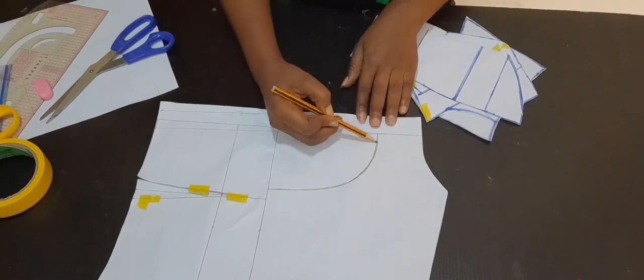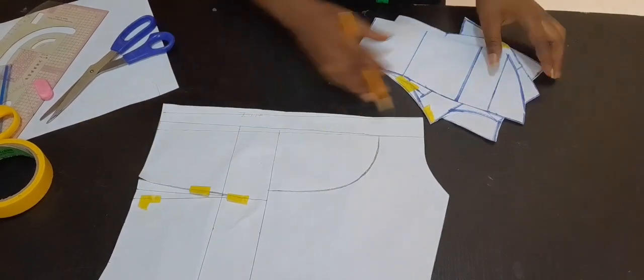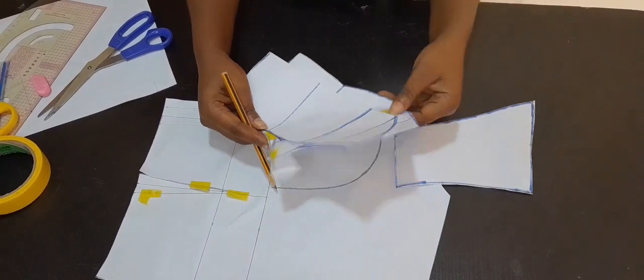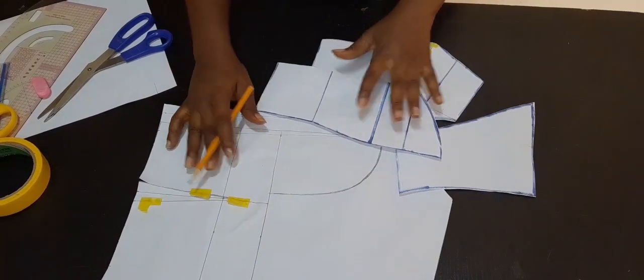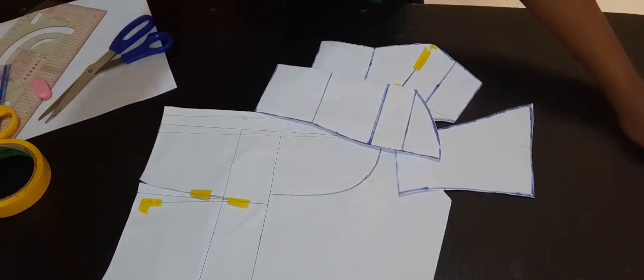If you actually want to know how to do this, you can just comment in the comment section, and then I'll teach you how to do it. So for the front we have 3 pieces, and for the back we have 1 piece.